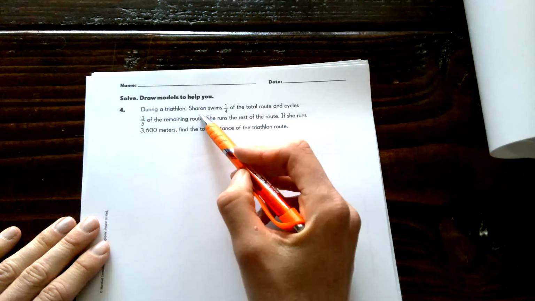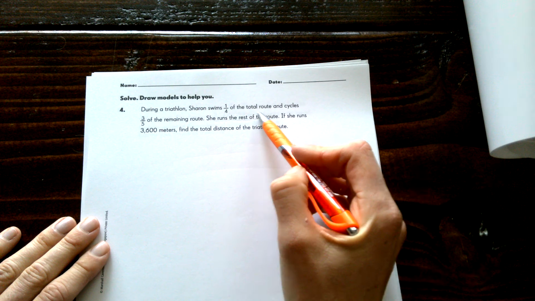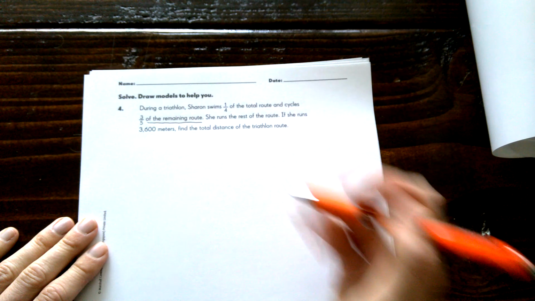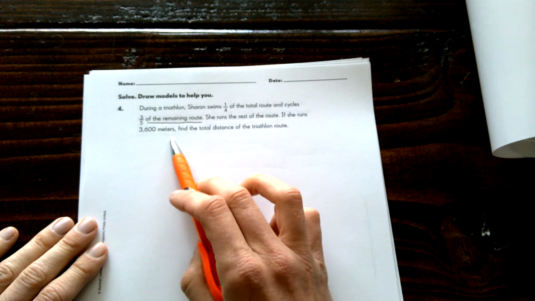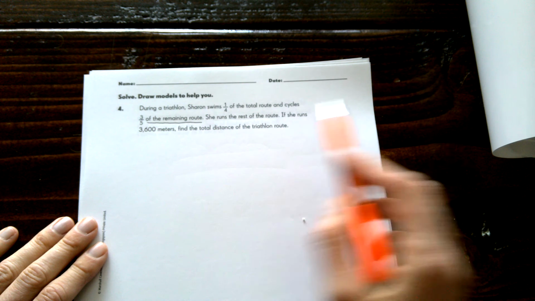During a triathlon, Sharon swims 1/4 of the total route and cycles 3/5 of the remaining route. She runs the rest of the route. If she runs 3,600 meters, find the total distance of the triathlon route.